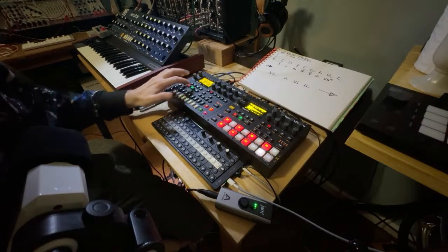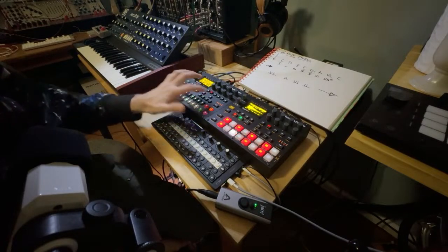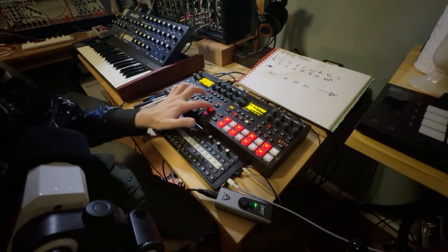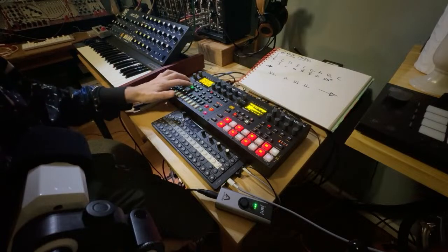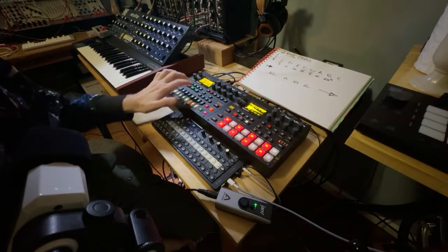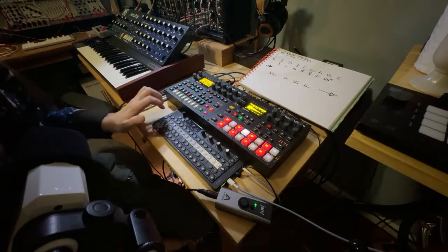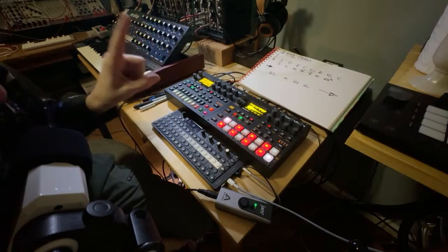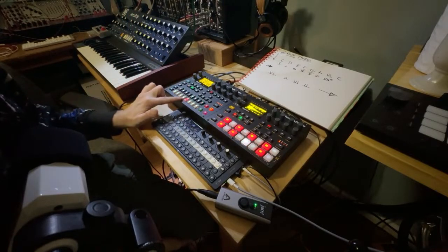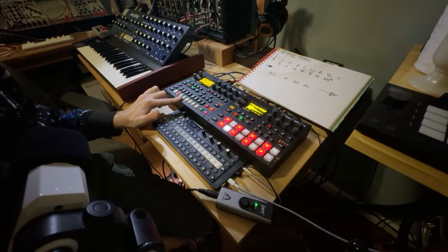Now what if I just stripped away? We're going to do this again. So now I'm going to make our lead sound. We're just going to record one note on this next synth. And it's going to be the third. All right, ready?